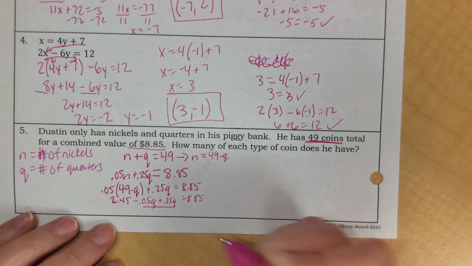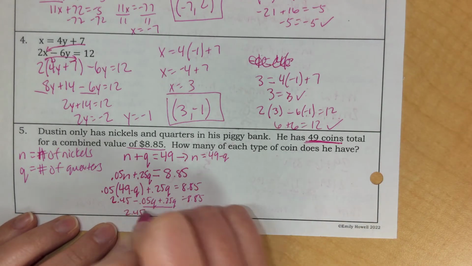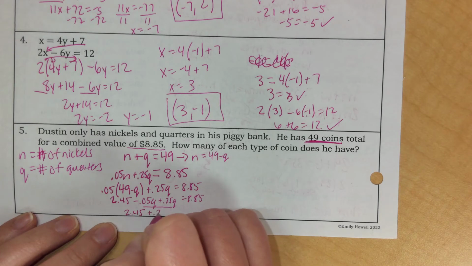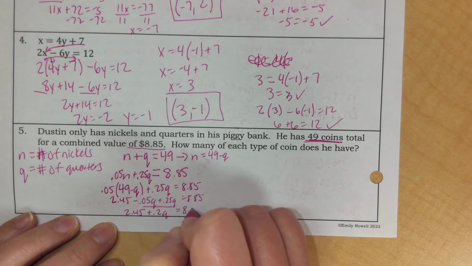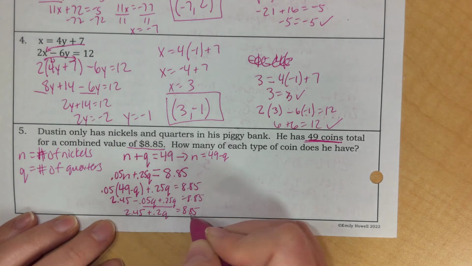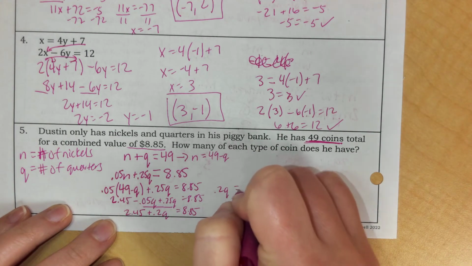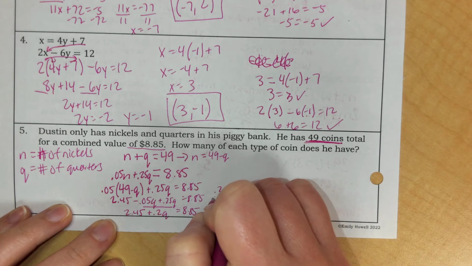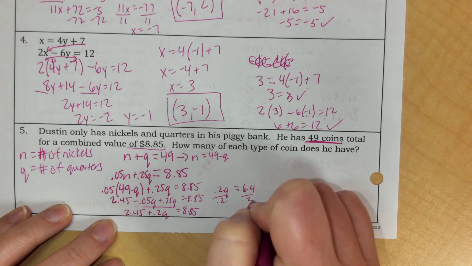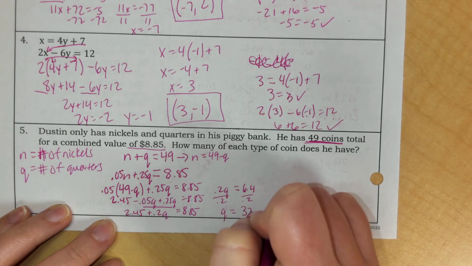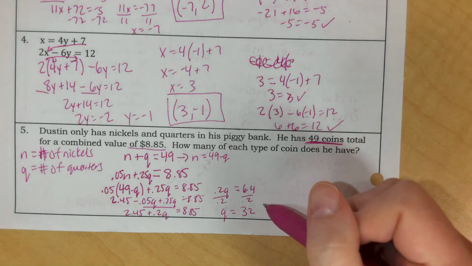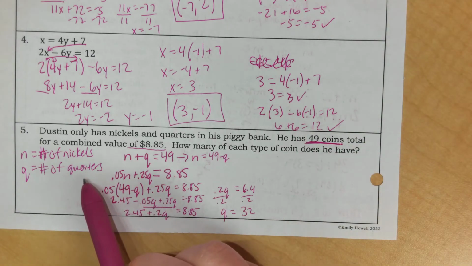I can combine those like terms. I end up with 2.45 plus 0.2Q is equal to 8.85. I can subtract that 2.45 and I get 0.2Q is equal to 6.4. Divide by that 0.2 and I get Q is equal to 32. So Q represents the number of quarters. So I should have 32 quarters.